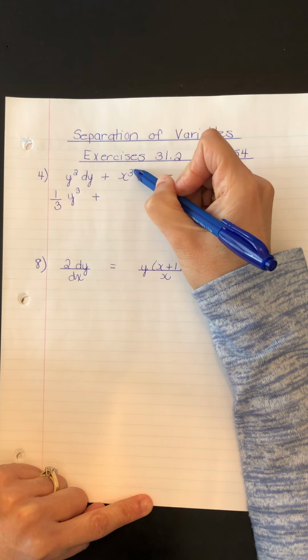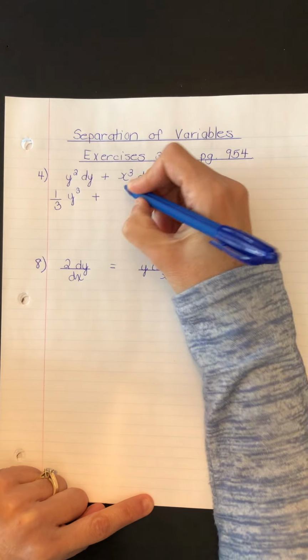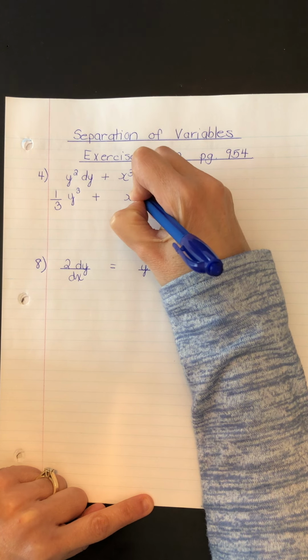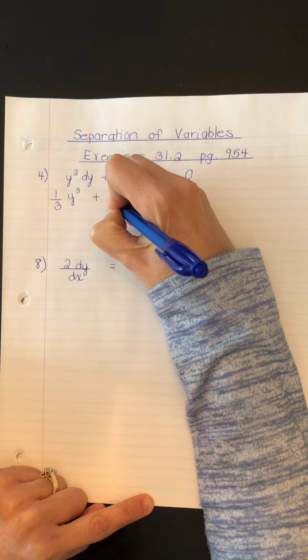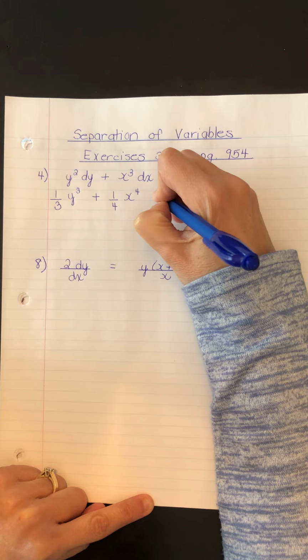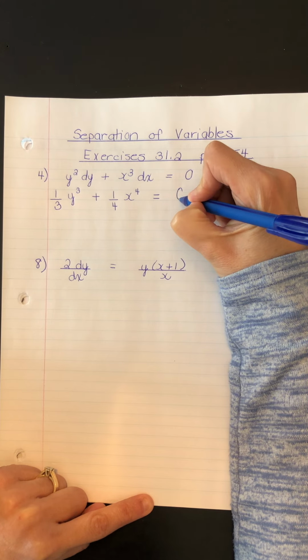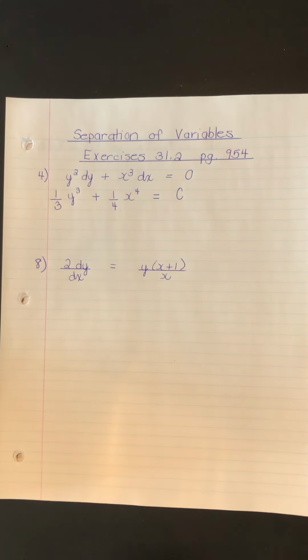And x cubed is integrated with respect to x in the same way. So the new exponent will be 4, and here we will have 1 over 4. And now all we have to do is make sure that we correctly use a constant of integration. Okay, so I've labeled that C.